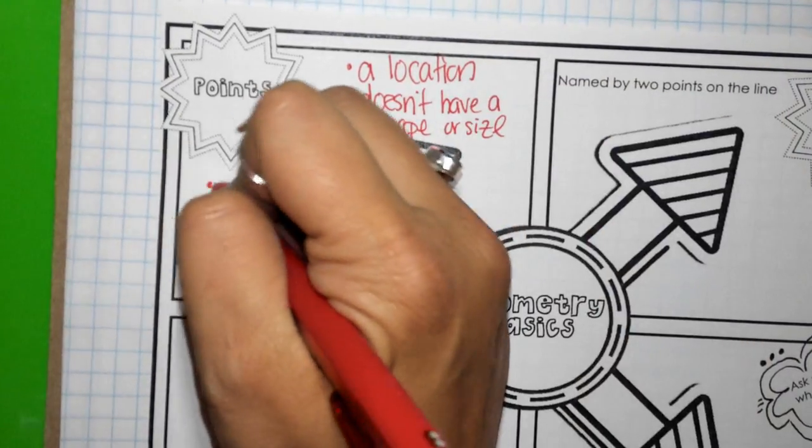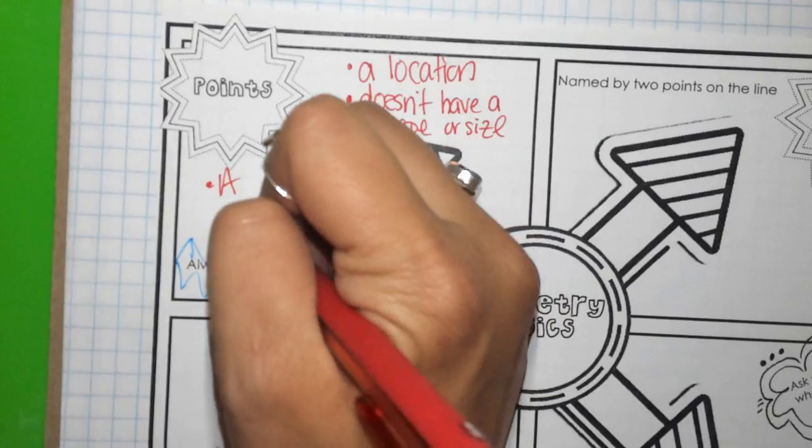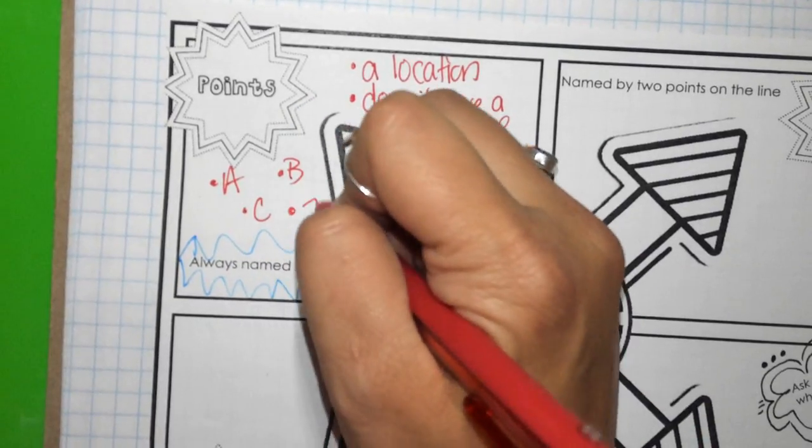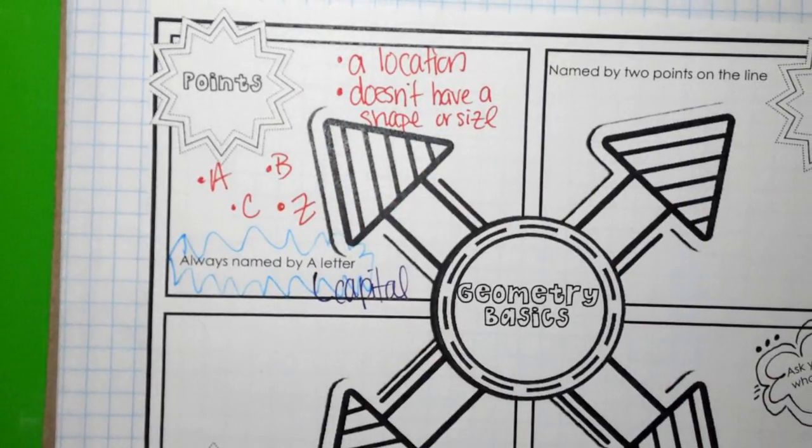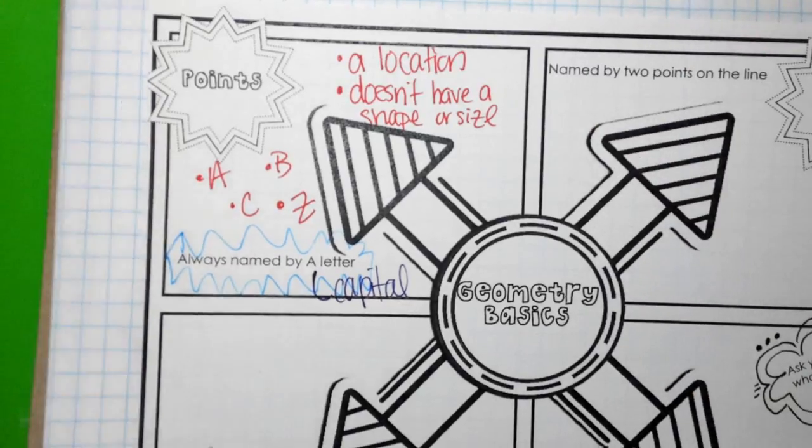And an example could be A, it could be B, it could be C, it could be Z. Those are points. That's all we have to do. Now, could you define that without me one day? If I said, give me the definition of a point, what would you say? That's it. Take a point for your team.